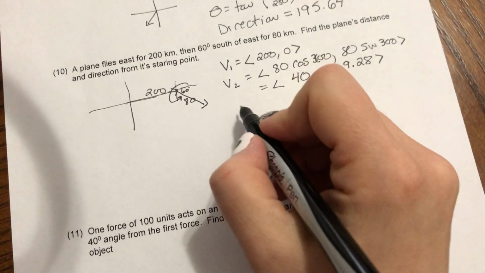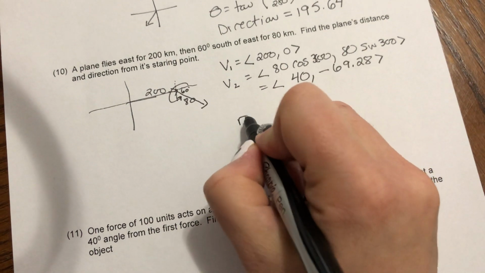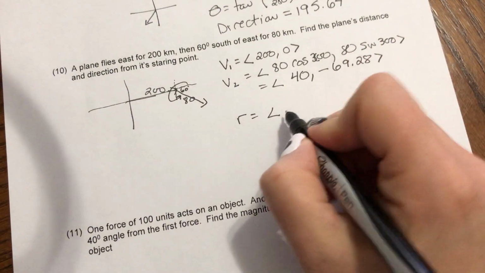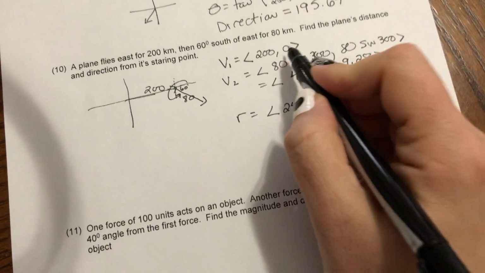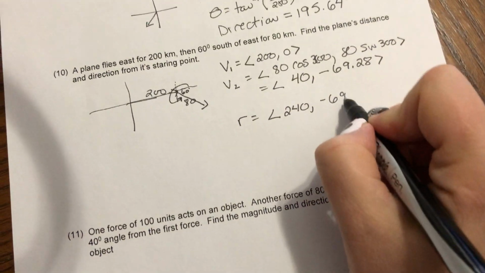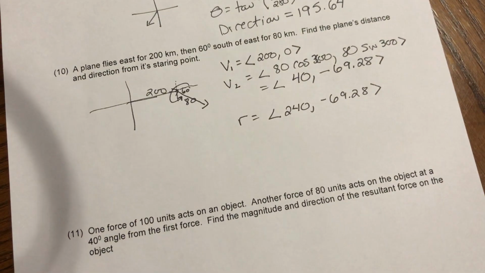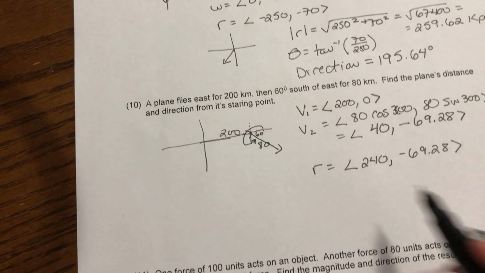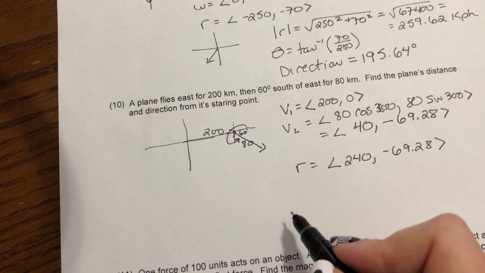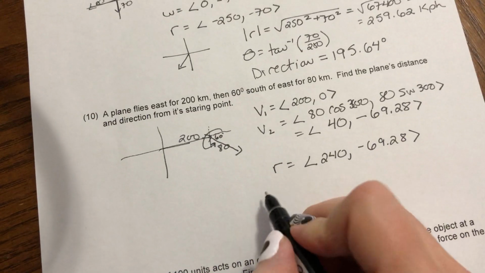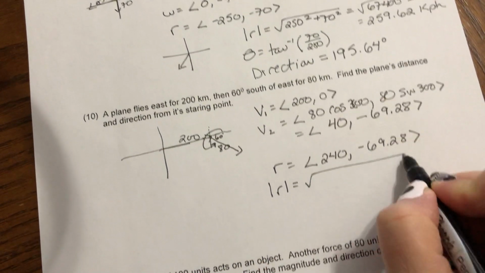So if we add them together, the resulting vector is 200 plus 40 and 0 plus negative 69.28. All right, the distance and direction. So the magnitude is our distance.